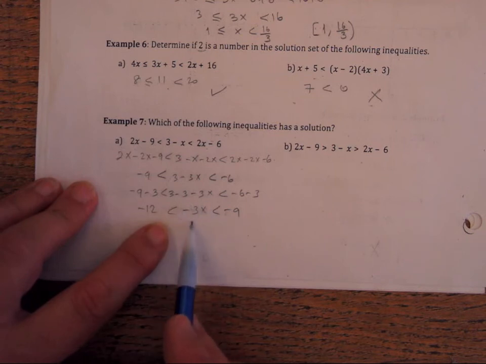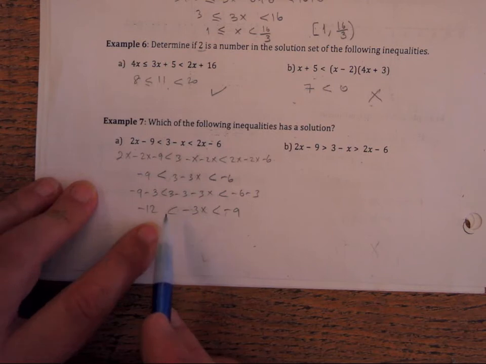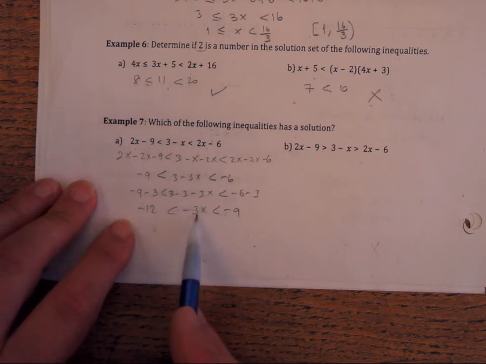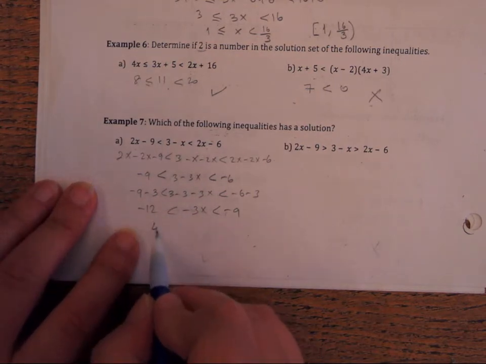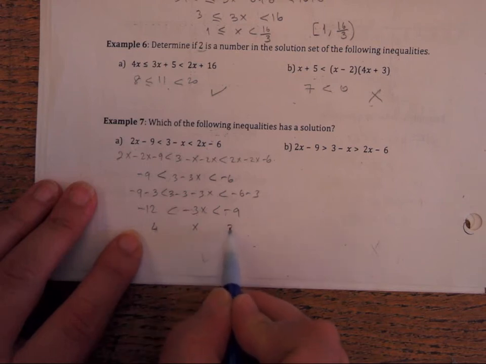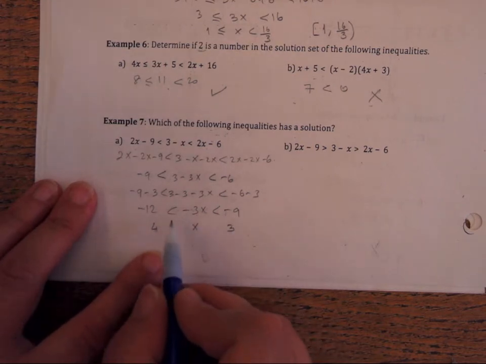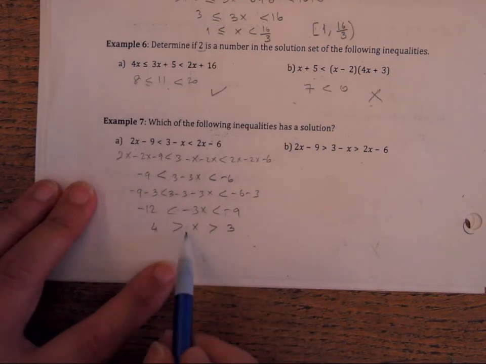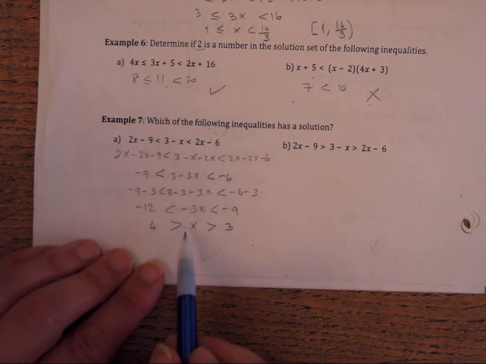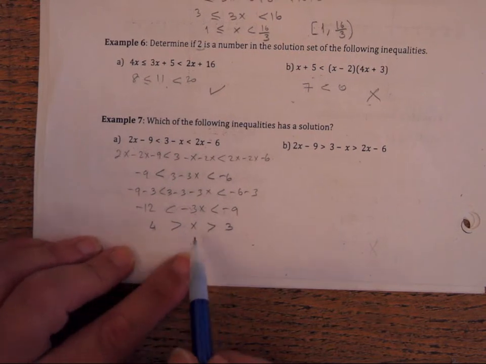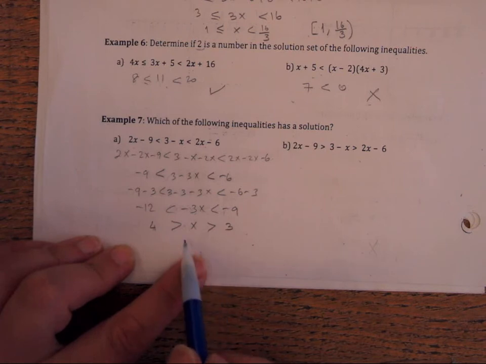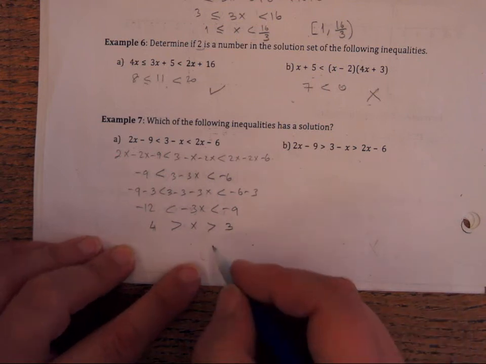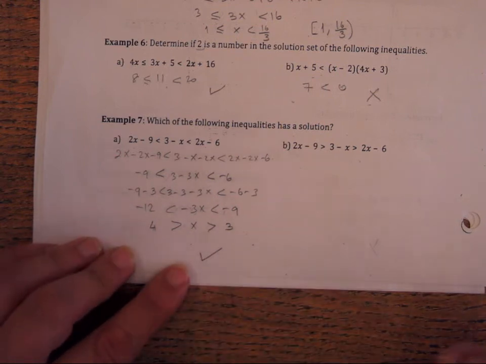Now we want to isolate x, so divide all three parts by negative 3. So you get 4, x, and 3. But because you are dividing by negative 3, the direction of the inequalities will change. So is this okay? Can x be greater than 3 and less than 4? Yes, right, let's say 3.5. So yeah, this has a solution.